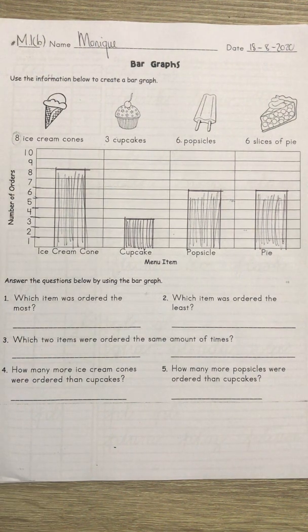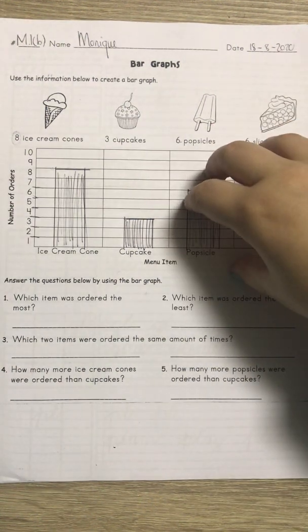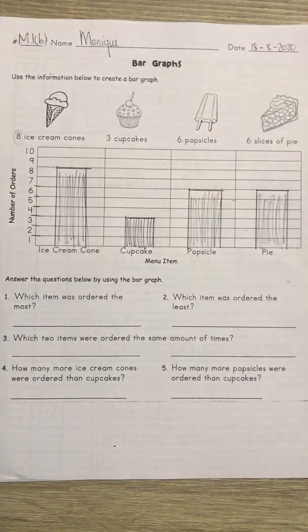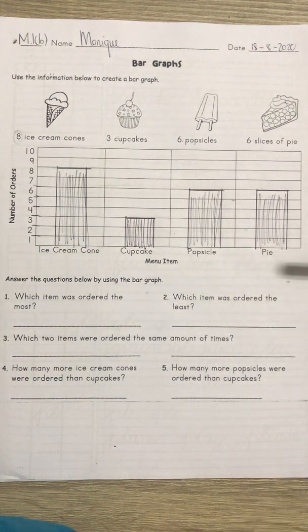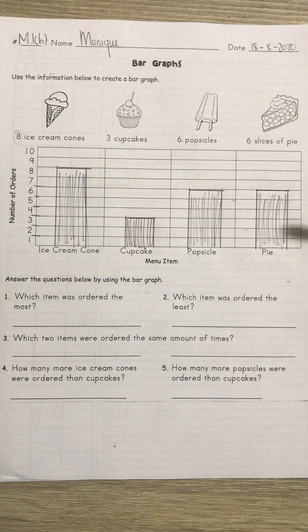Good. Most of the questions at the bottom, you can pause if you haven't drawn that yet. I'm moving on. Most of the questions at the bottom, there are some that I will help you with, but I'm not going to give you any of their answers. You will have to go figure those out by yourself. So number 1, which item was ordered the most? I'm not answering that one.